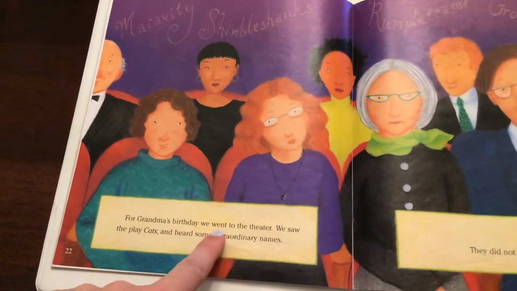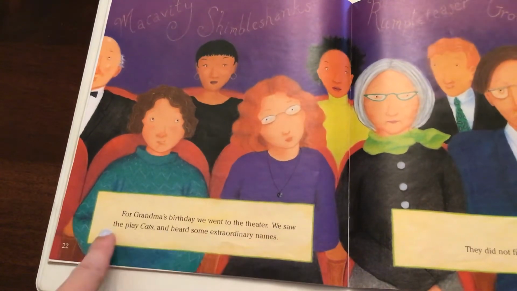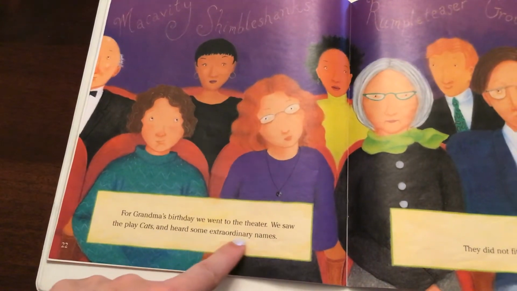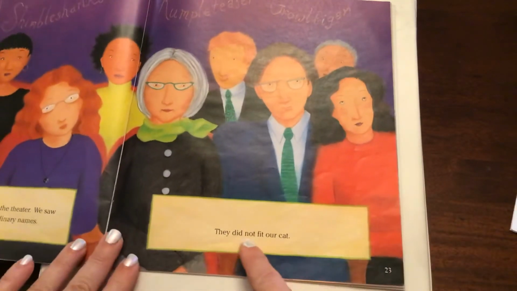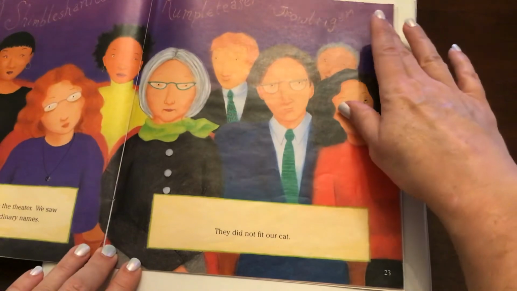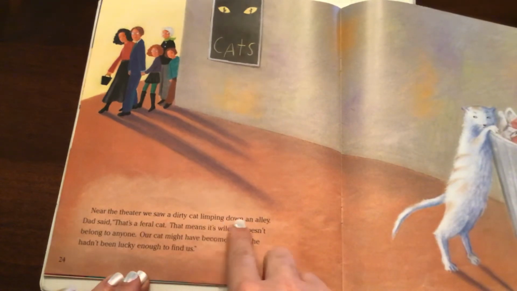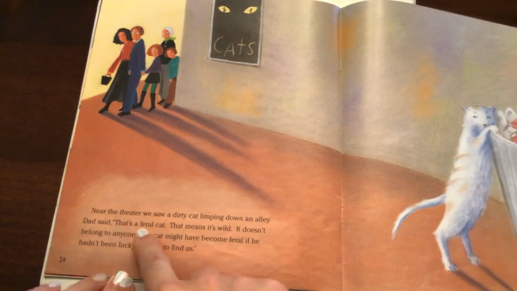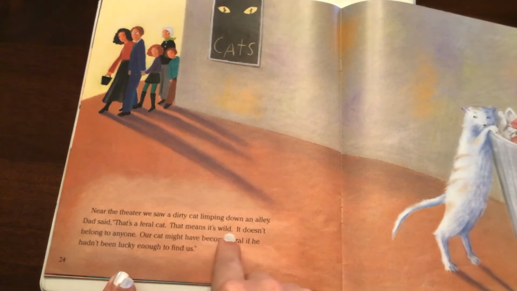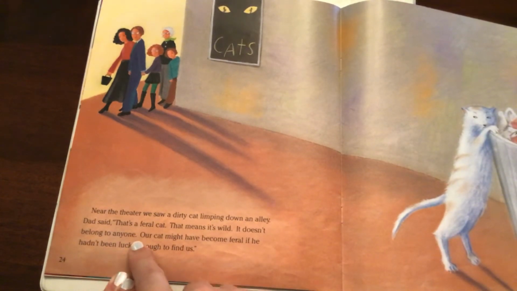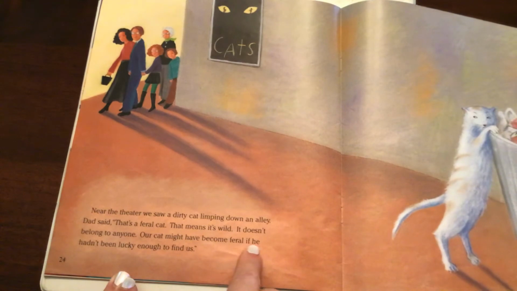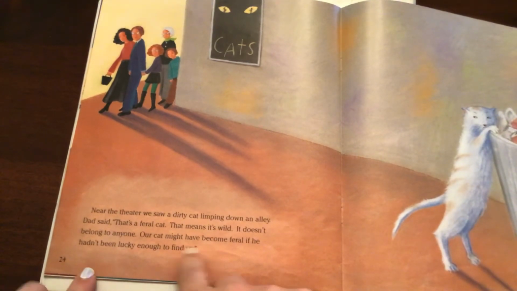For Grandma's birthday, we went to the theater. We saw the play Cats and heard some extraordinary names. They did not fit our cat. Near the theater, we saw a dirty cat limping down the alley. Dad said, "That's a feral cat. That means it's wild. It doesn't belong to anyone. Our cat might have become feral if he hadn't been lucky enough to find us."